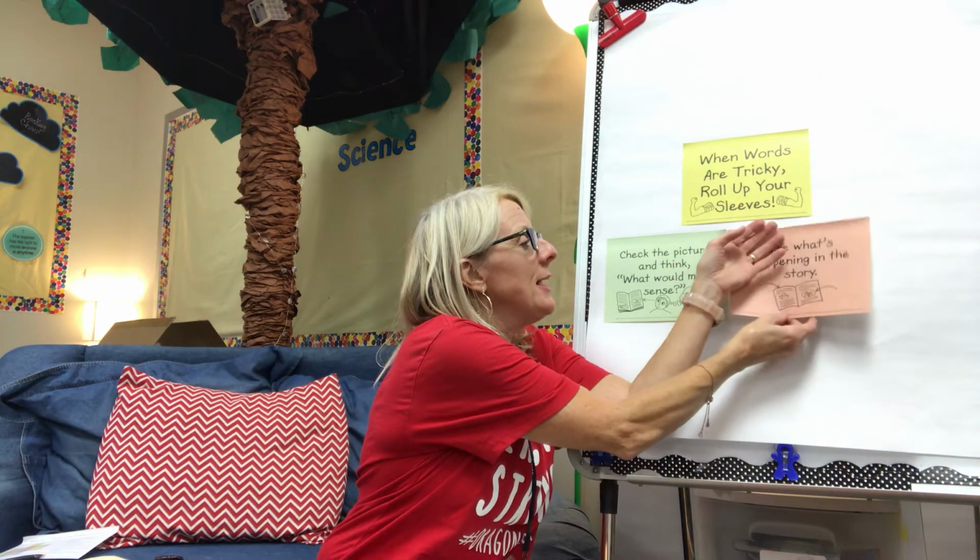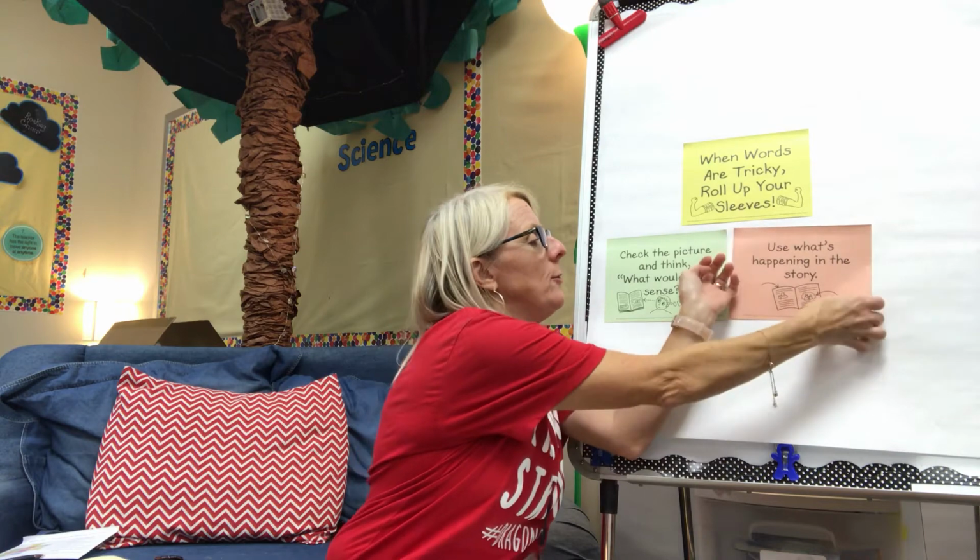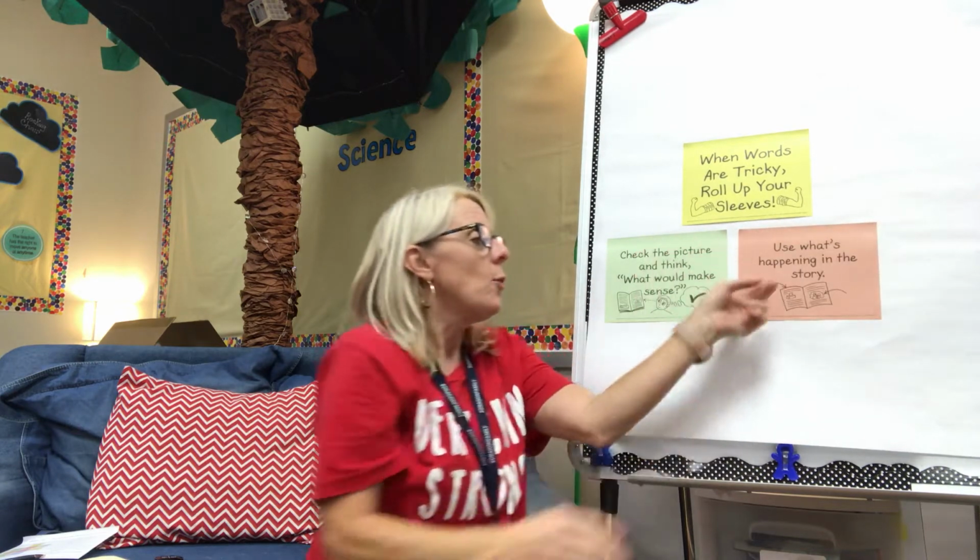So today we're going to talk about a second suggestion, okay? So today we're going to talk about use what's happening in the story. Oops, there we go. Use what's happening in the story to help you figure out a word.